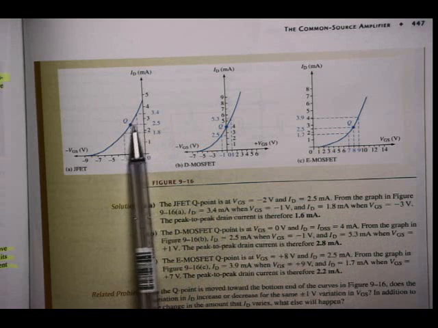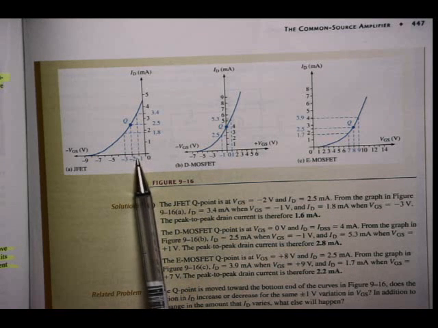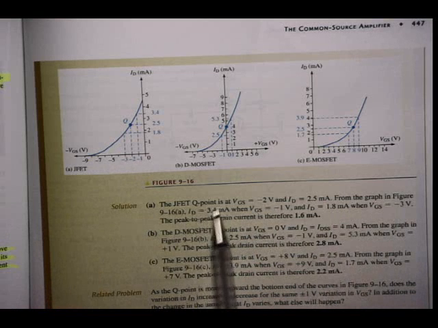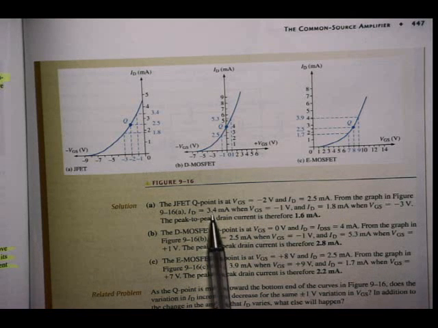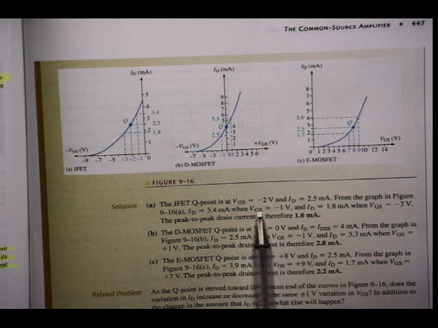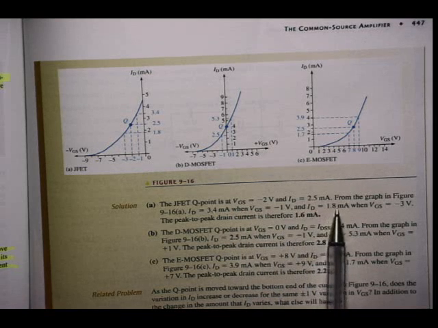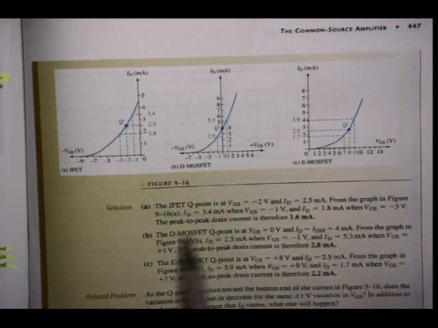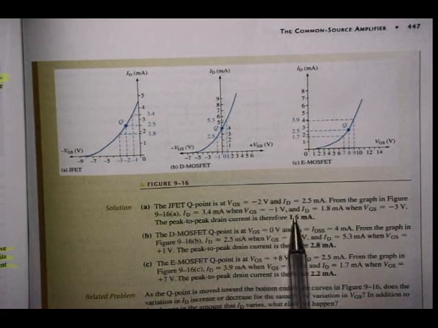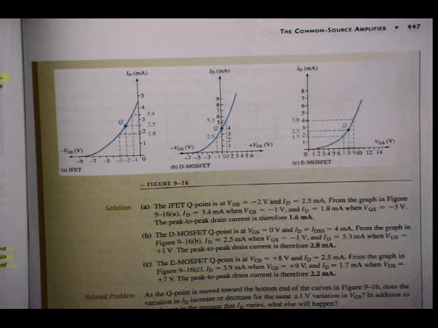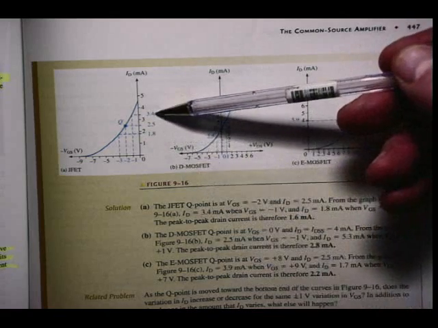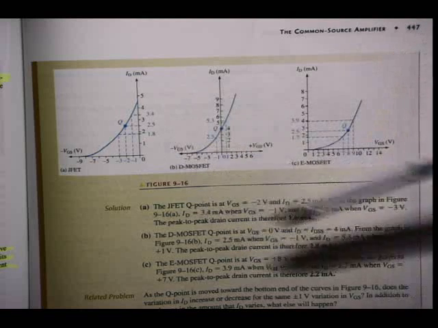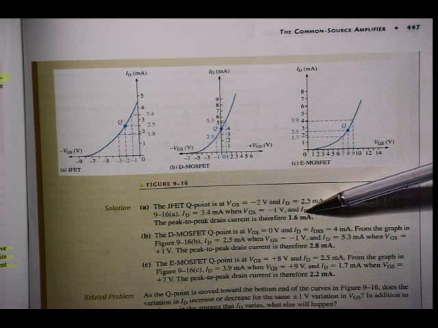From the graph, ID is then 3.4 when VGS is minus 1 and ID is 1.8 when VGS is minus 3. And then the peak-to-peak drain current therefore is 3.4 minus 1.8, which gives me a value of 1.6 milliamps.